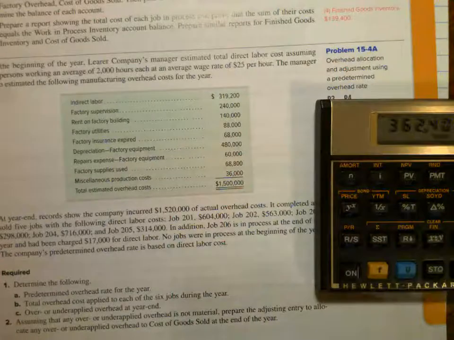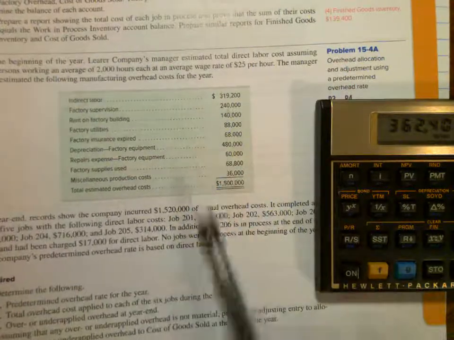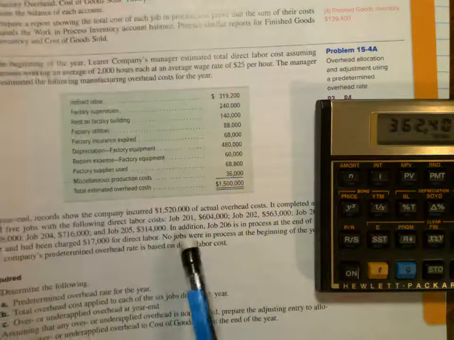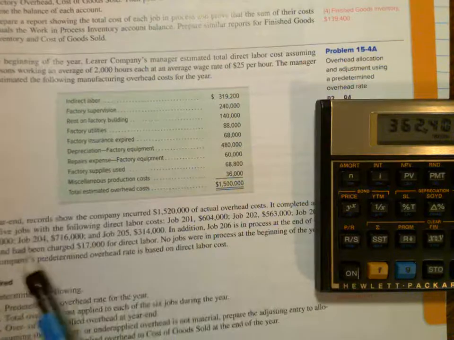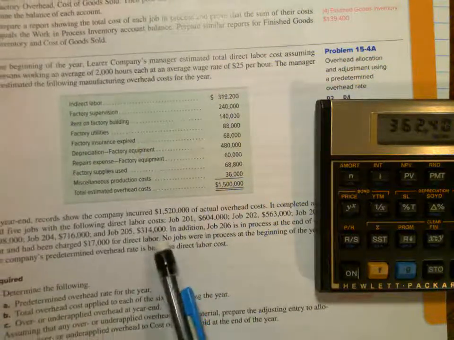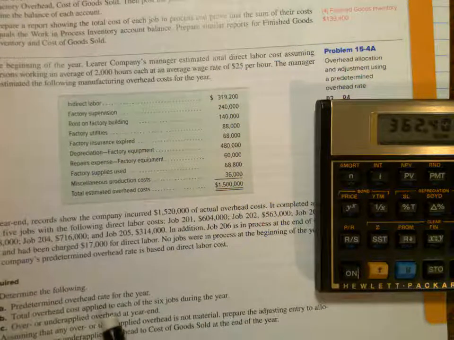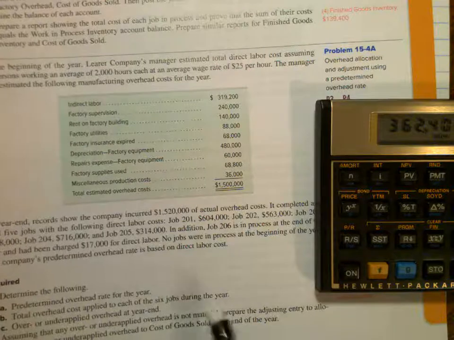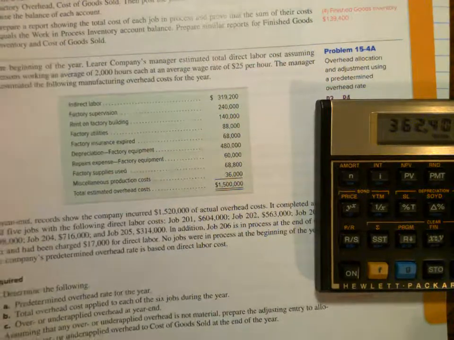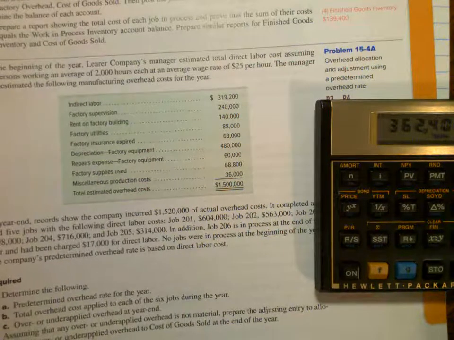And so you basically would go through each one of these 6 different jobs, and you would calculate how much overhead would be applied to each one of these jobs. That would give you the total overhead cost applied to each of the 6 jobs during the year. You would list each of those numbers, and then you'd be able to total those, and that would give you the total amount of overhead costs applied across all the jobs.